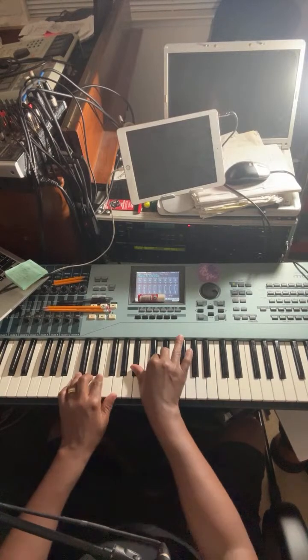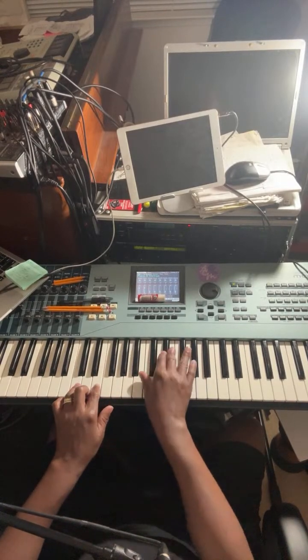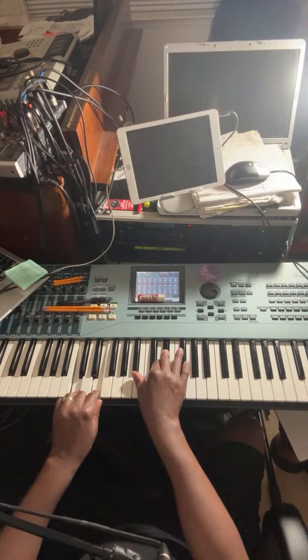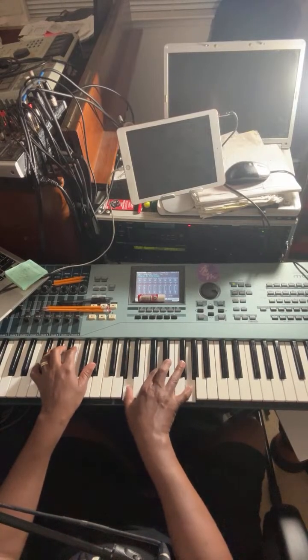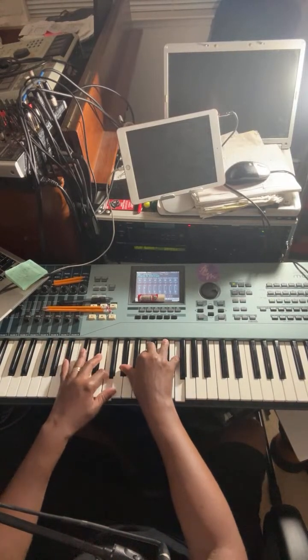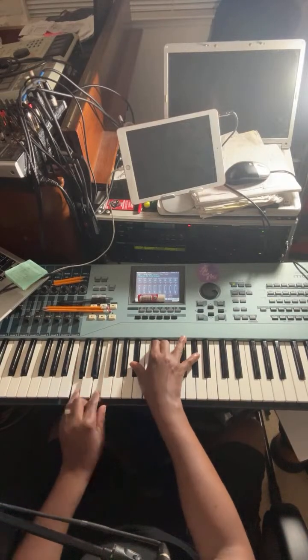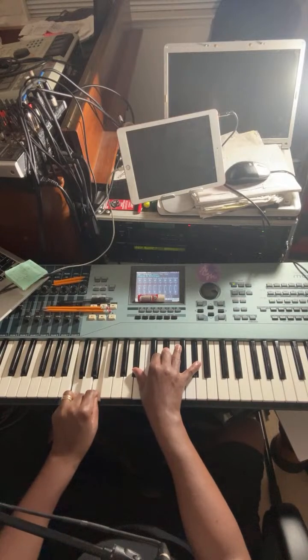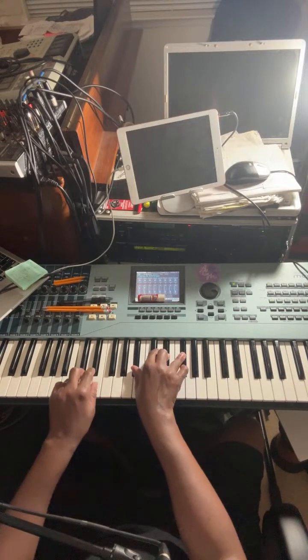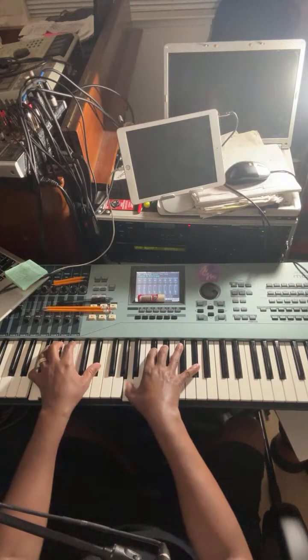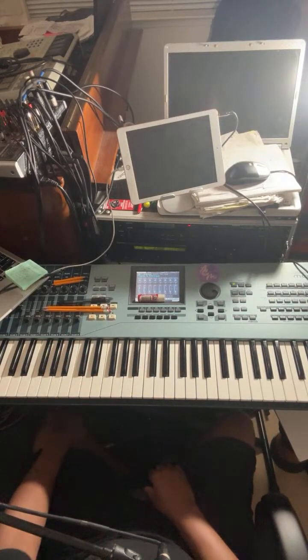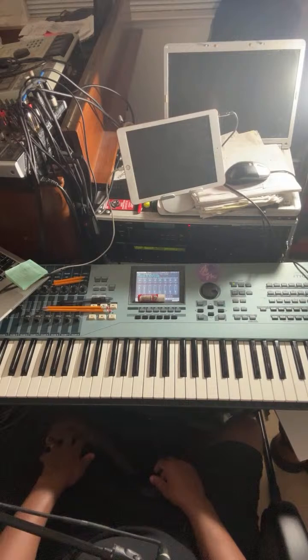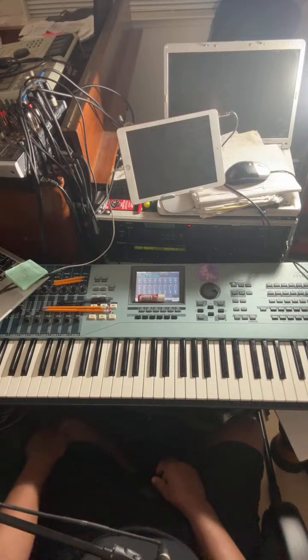Right, create tension. Let me see. Or, you know what I'm saying? 2, 7, 2, 3. Here's another one. I just thought of it. Target chord. Let me see. To the target chord. Can I do this? Target chord. How about this?